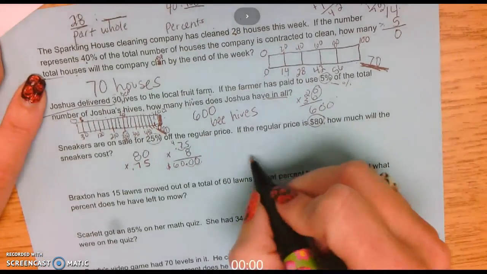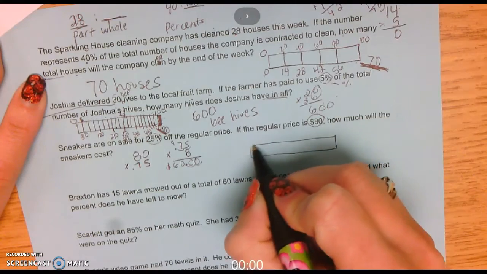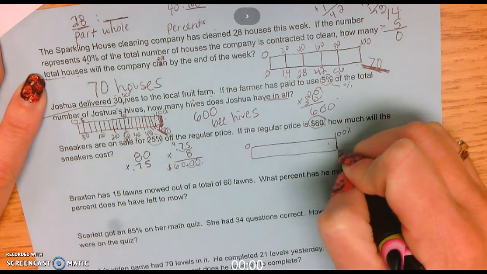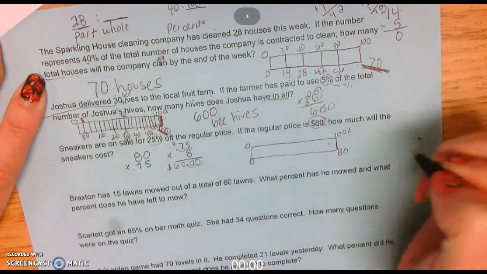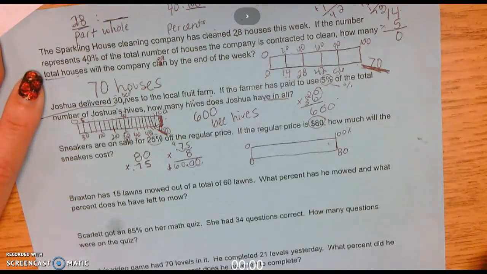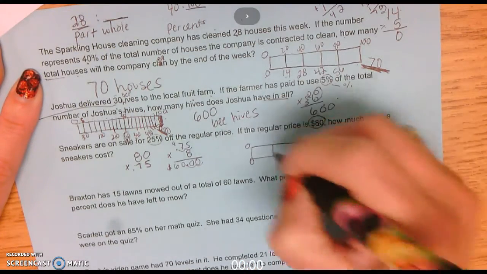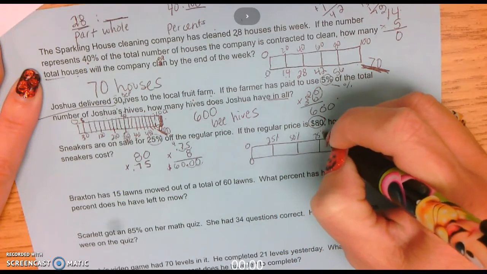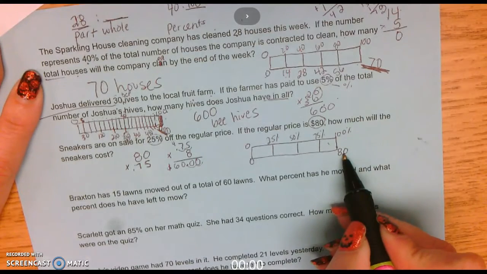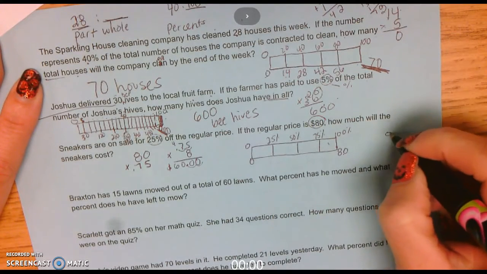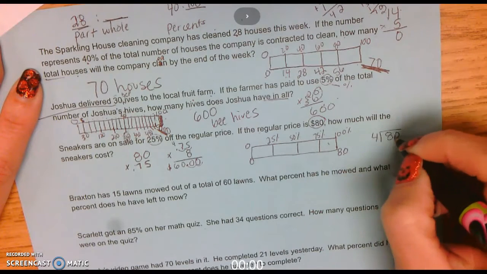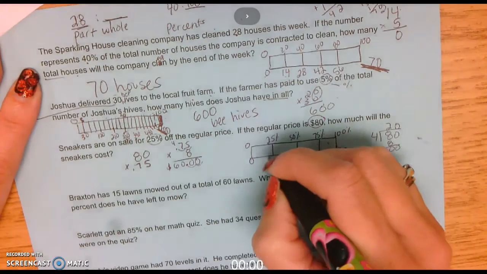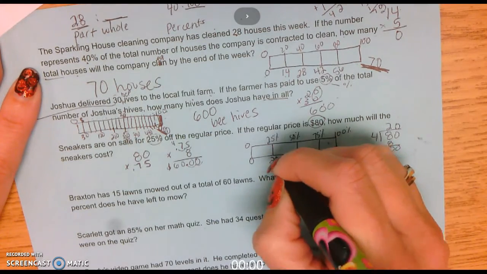Another way we could solve that is by doing our tape diagrams here, 0 to 100%. We have $80 is our total, so this is 0. We want to know 25% off, so I would break it into 4 even groups. So that's 25%, 50%, 75%, 100. So I need to break 80 into 4 equal groups. So 80 divided into 4 groups would be 20. So that tells me there would be $20 off.